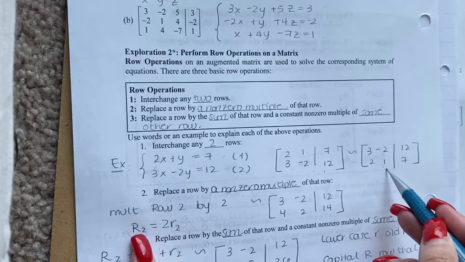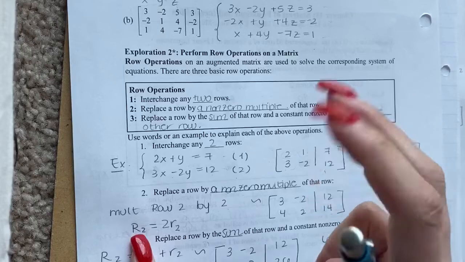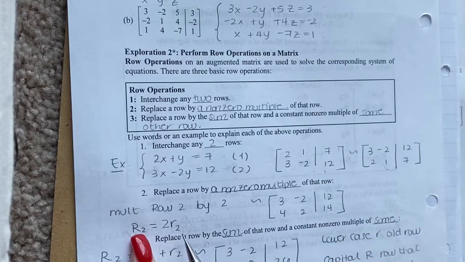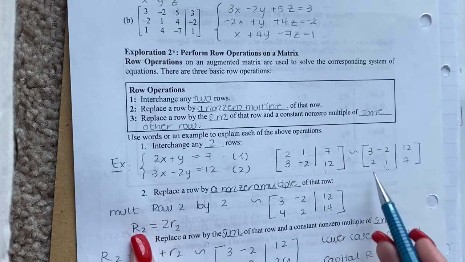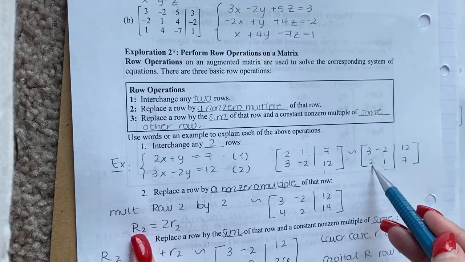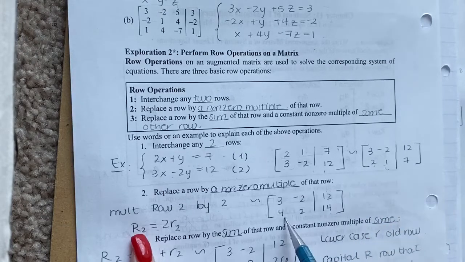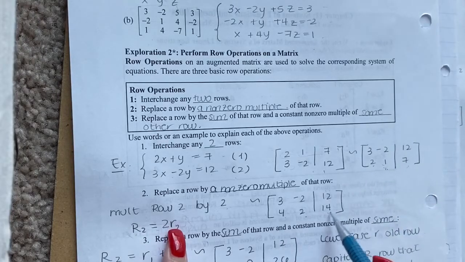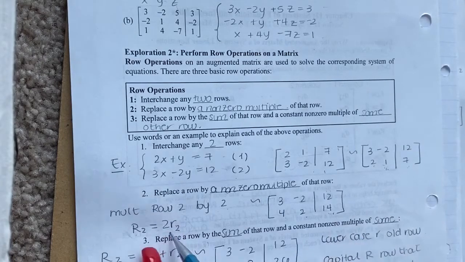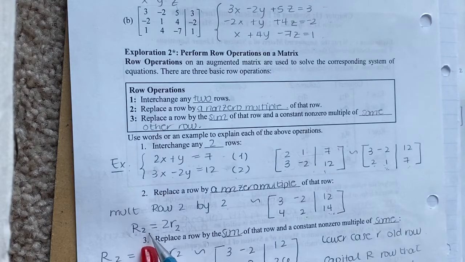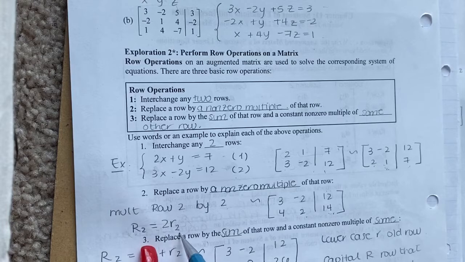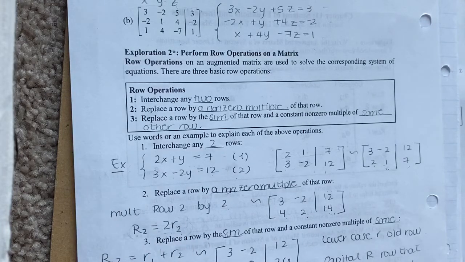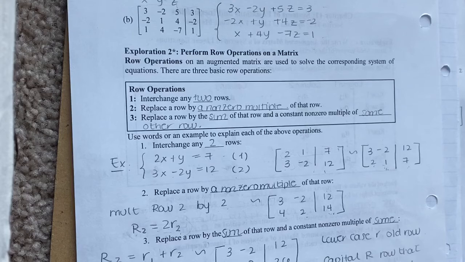So what are you going to do? Well, this is my original matrix for the second part. I'm going to multiply row 2, which is this one, by 2. So 2 times 2 is 4, 2 times 1 is 2, 2 times 7 is 14. So this is going to be my new matrix. I represent this operation as capital R2 equals 2 lowercase r2. Are we okay with that? So that's the example of the second row operation.